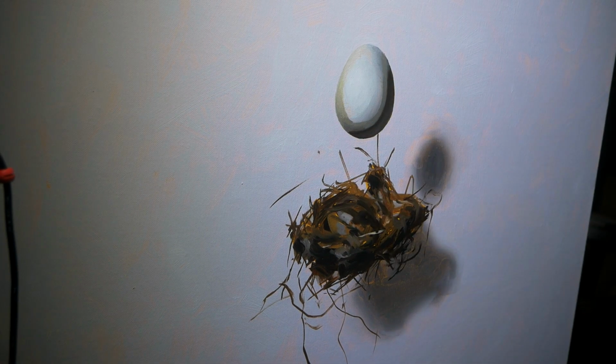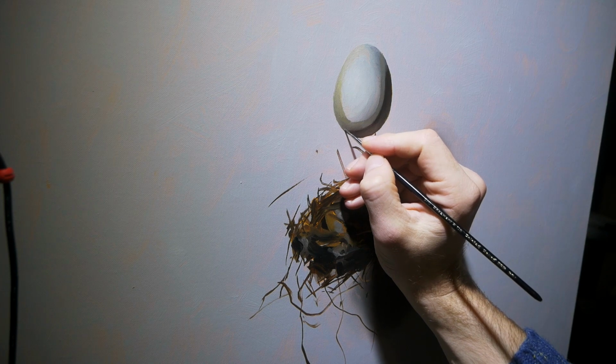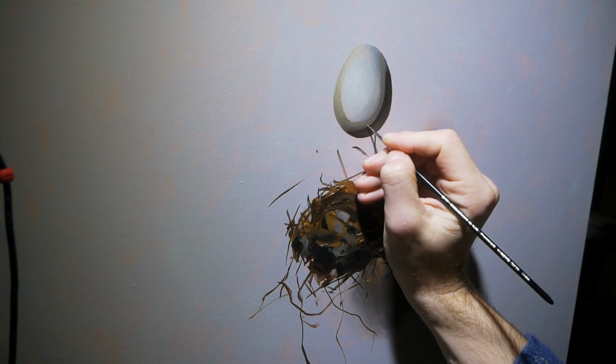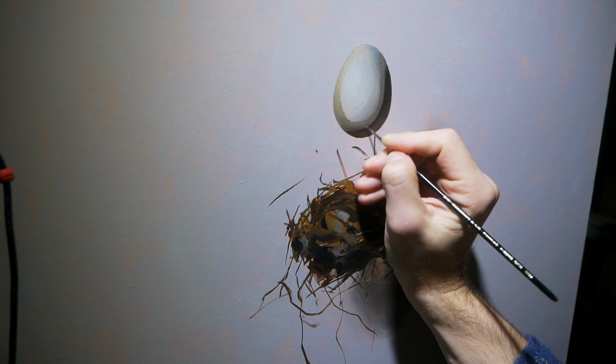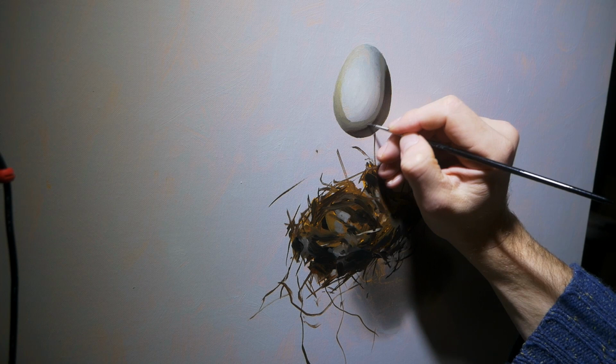Transitioning from the mid half tones to the light half tones and the highlights is generally easier and less important than these transitions out of the bedbug line.